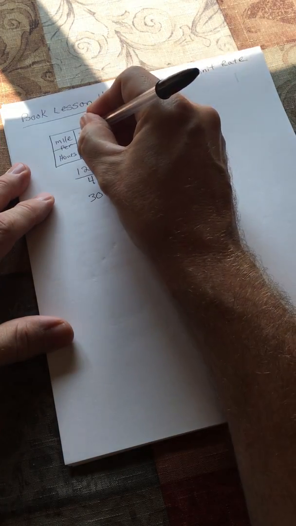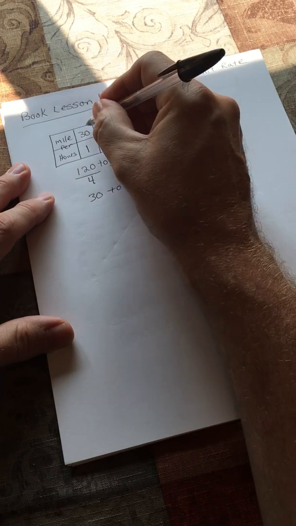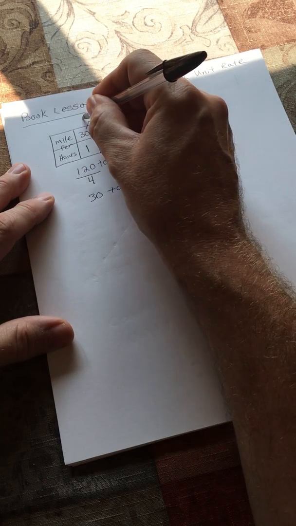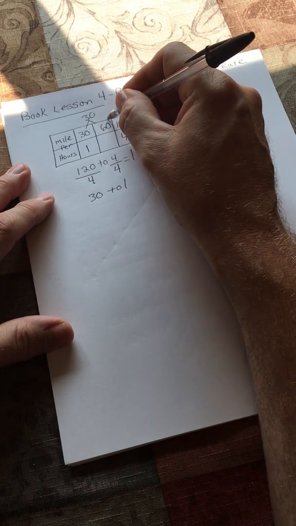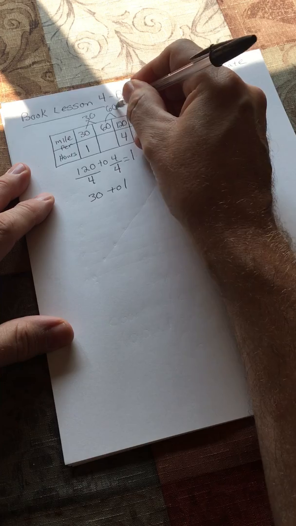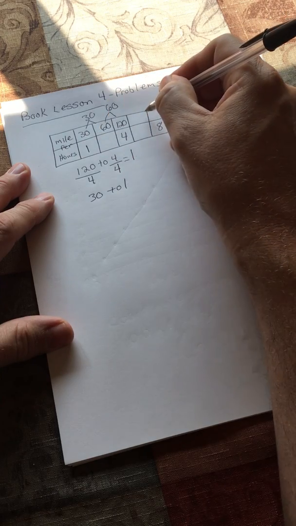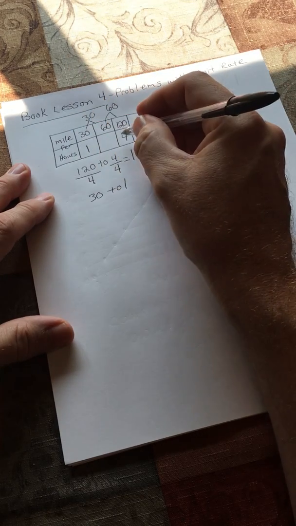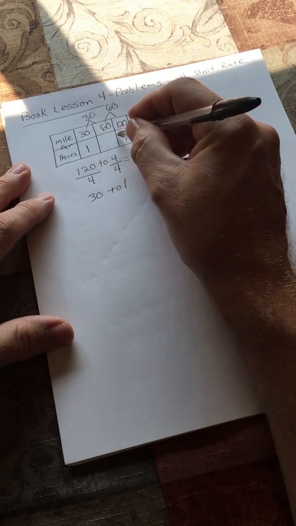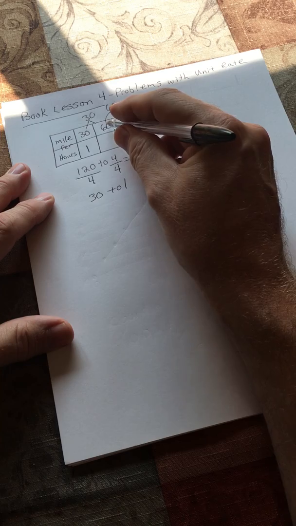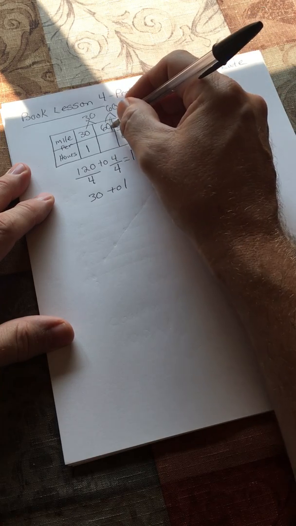So now I can put 30 up here. Well, how much did this change by? It changed by 30. This changed by 60. There's something funny here. There's a number missing here. I know, they didn't give us any information here.